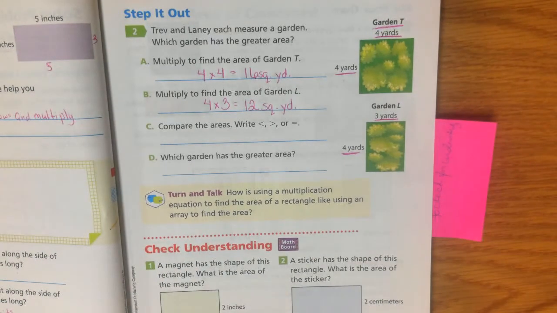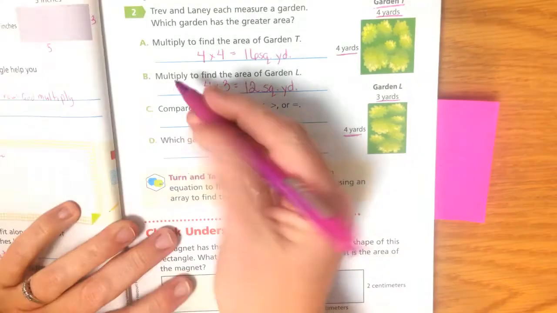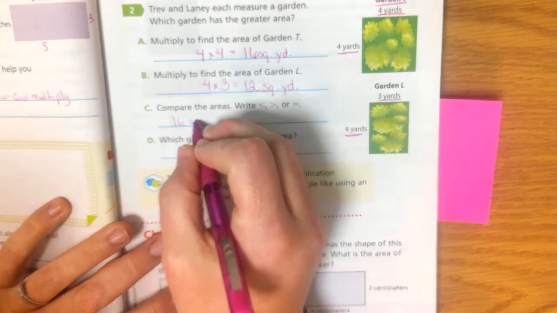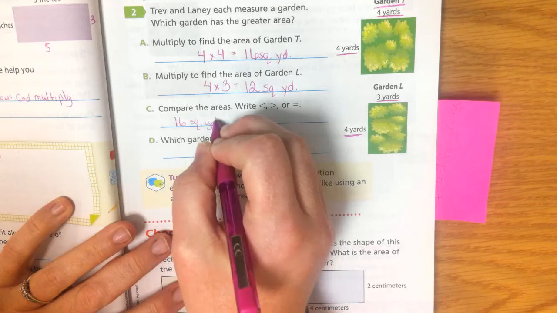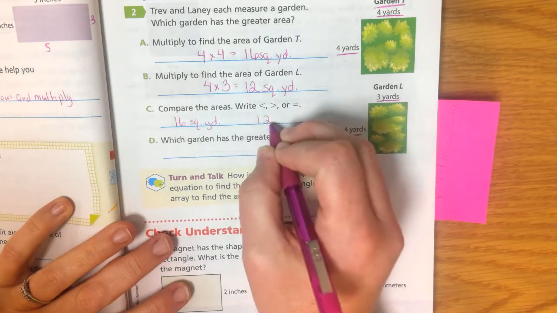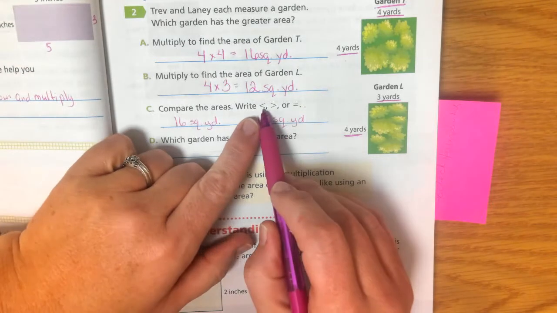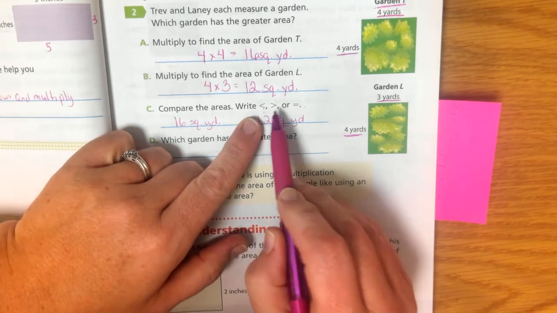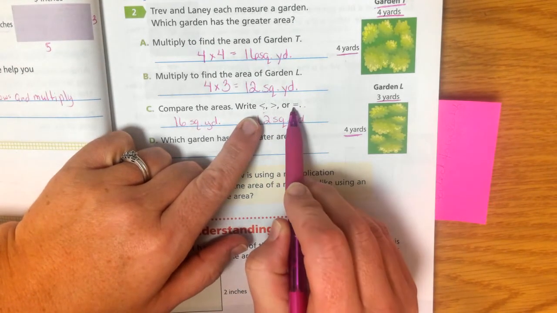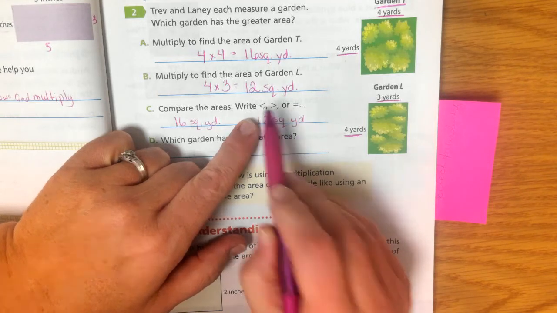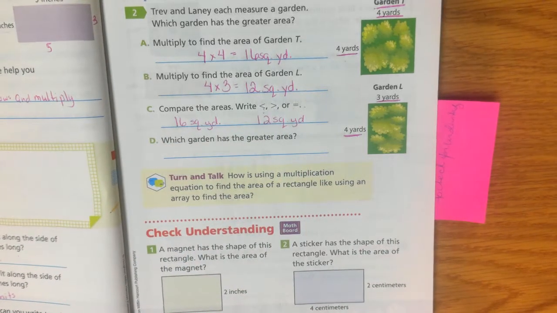So we're going to compare the areas. So we have 16 square yards, and we have 12 square yards, and we're going to use some symbols. This symbol is less than, this symbol is greater than, this symbol is equal to. The open mouth, remember, eats the bigger number.